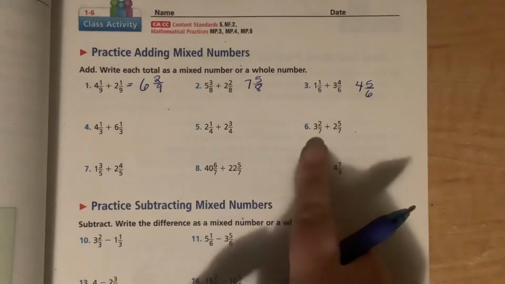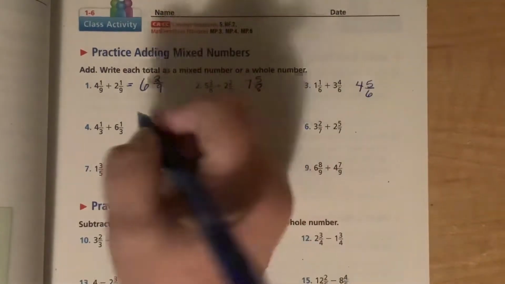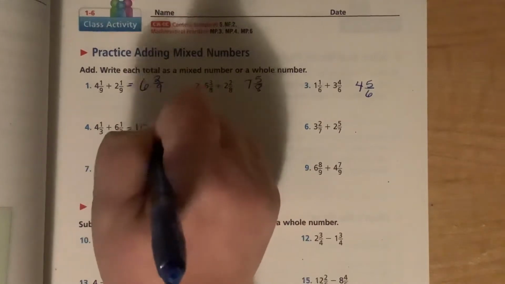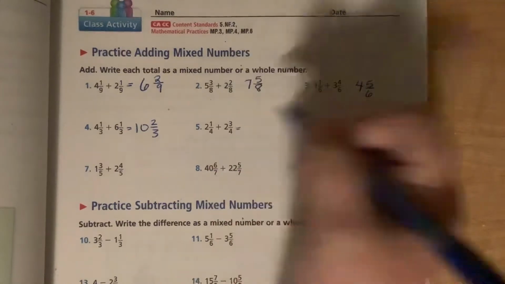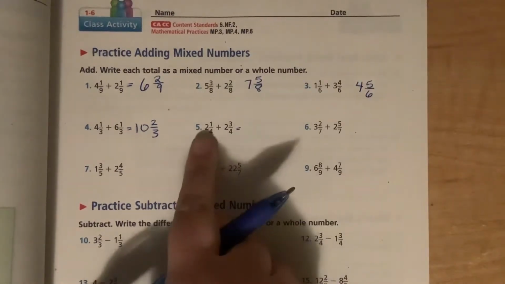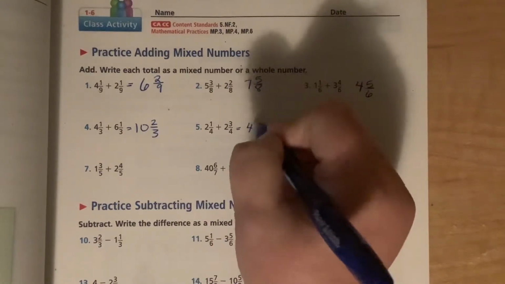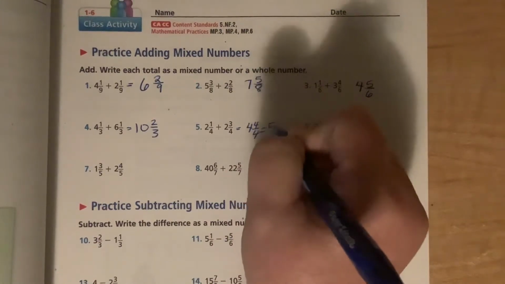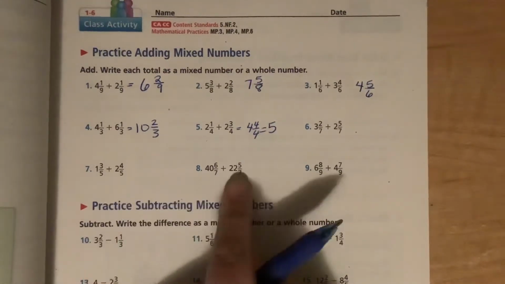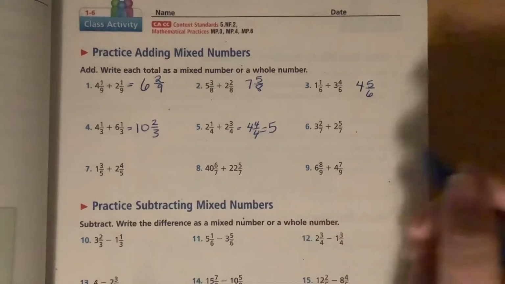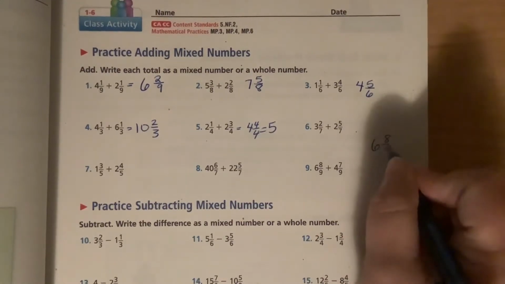And even on the tricky ones, so 4 and 1/3 plus 6 and 1/3 is 10 and 2/3. And I can relatively do it easily, even when the answers are kind of like this: 2 1/4 plus 2 3/4 is 4/4 or 5. So even when my addition becomes a little bit more complicated.